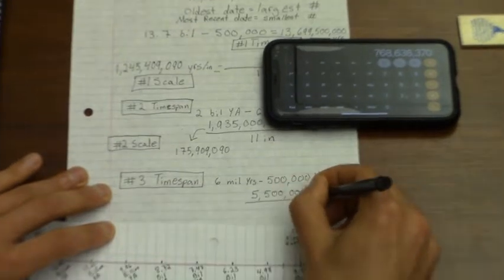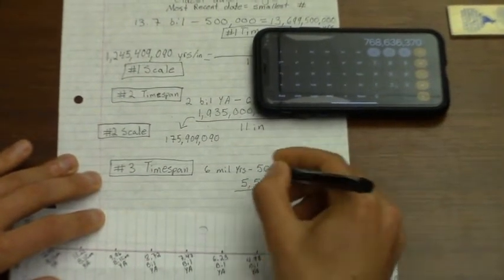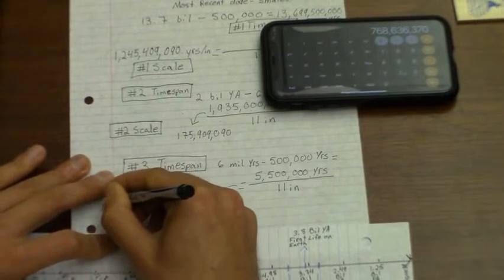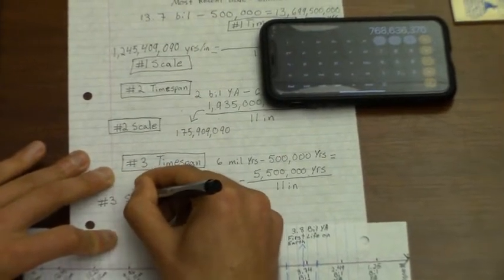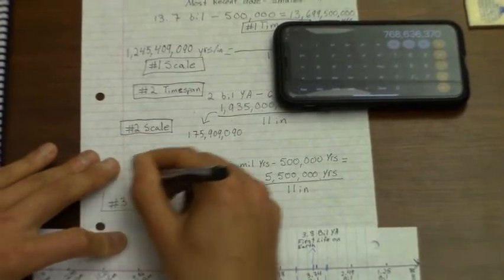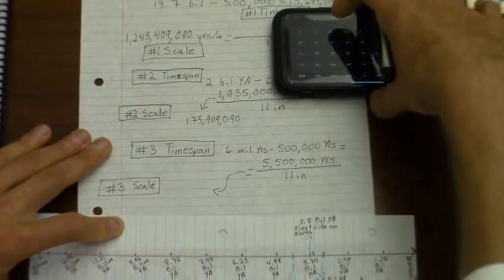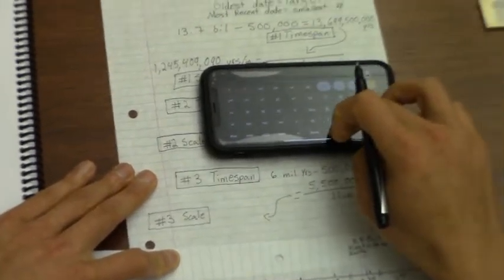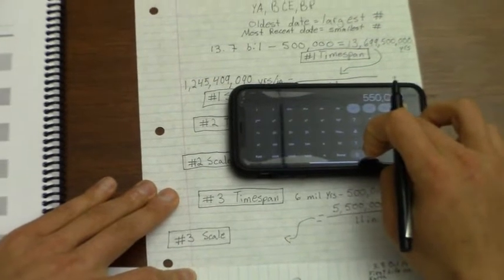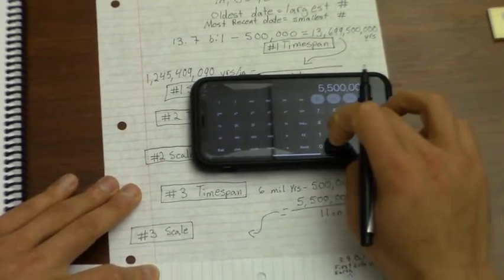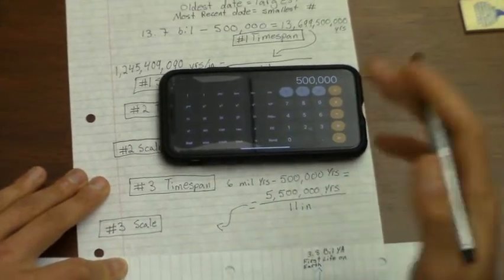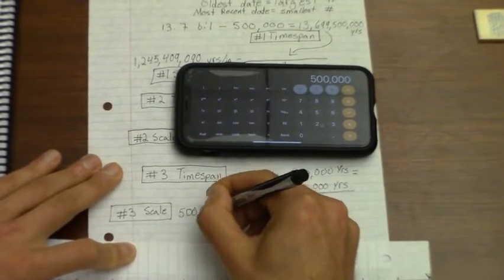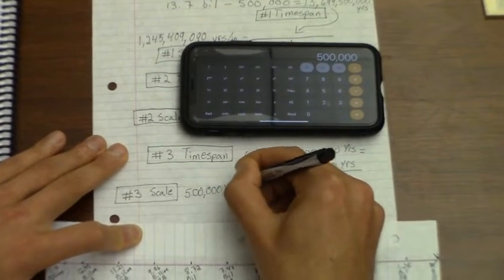Of course, I want to divide that by 11 inches, which will give me my final scale. $5.5 million divided by 11 inches equals 500,000. Great. Years per inch.